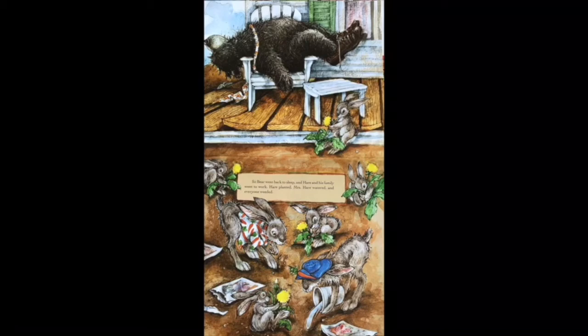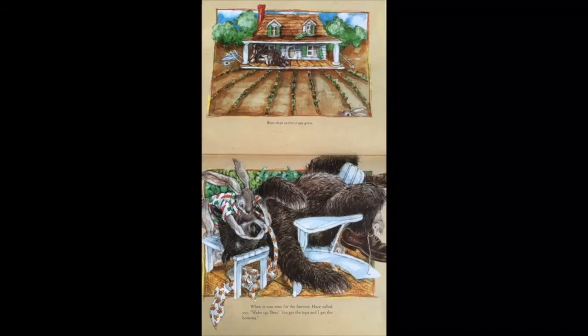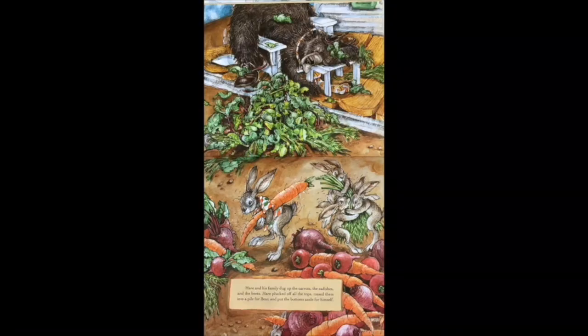Hare planted, Mrs. Hare watered, and everyone weeded. Bear slept as the crops grew. When it was time for the harvest, Hare called out, "Wake up, Bear, you get the tops and I get the bottoms." Hare and his family dug up the carrots, the radishes, and the beets. Hare plucked off the tops, tossed them into a pile for Bear, and put the bottoms aside for himself.